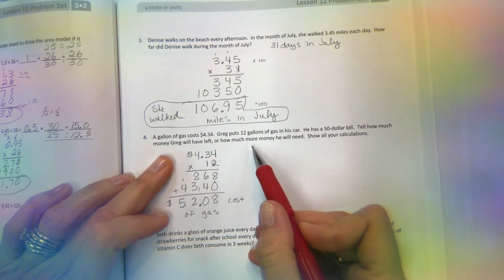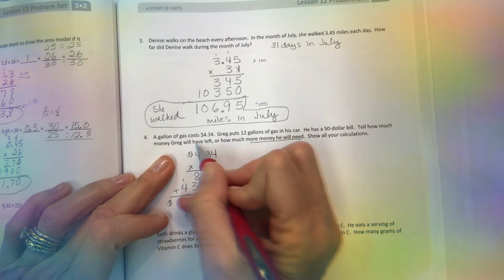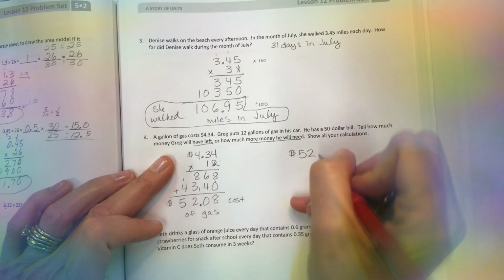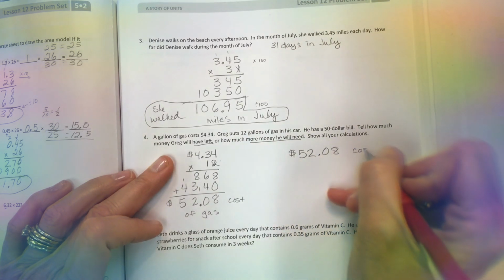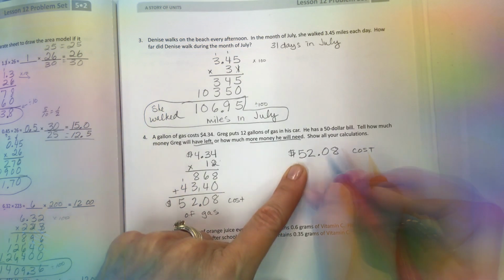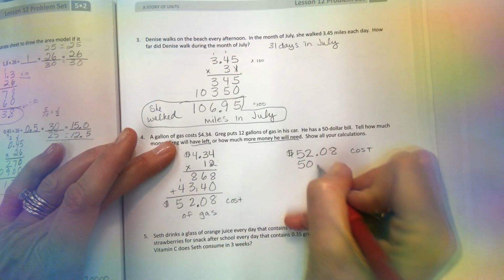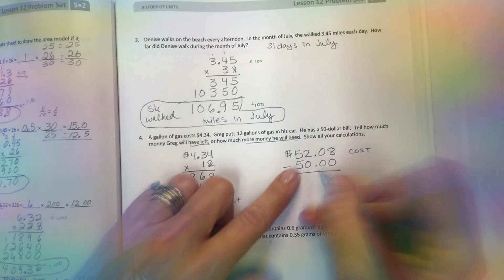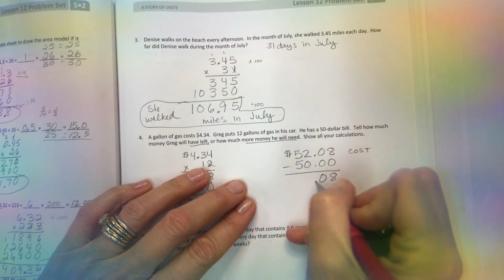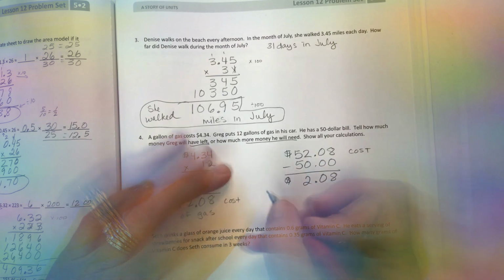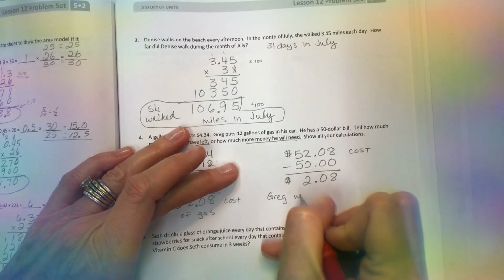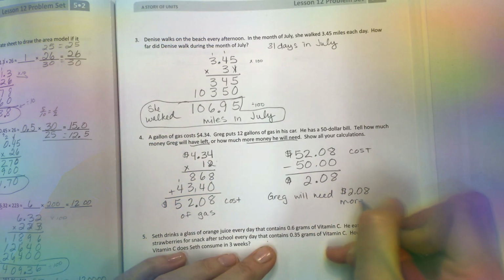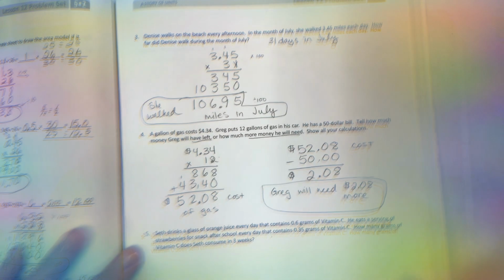But we need to know how much more money or how much he will have left, because he has a 50. So since the gas costs $52.08, we know that he doesn't have enough, and so how much more will he need? You would find the difference by doing subtraction. It's really easy to subtract when you have all the zeros down on the bottom. So the simple difference is $2.08, and so Greg will need $2.08 more. Okay, label your work.